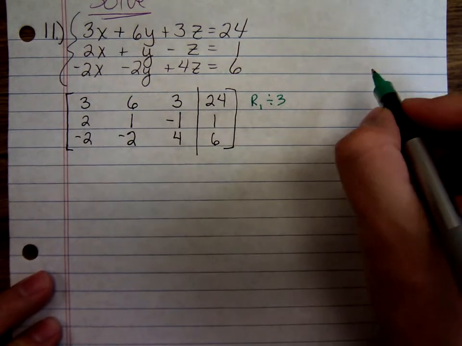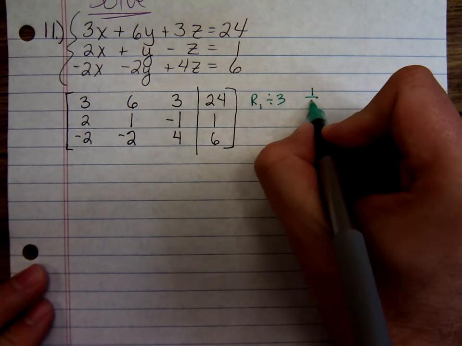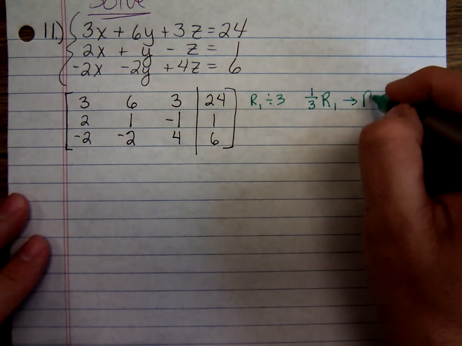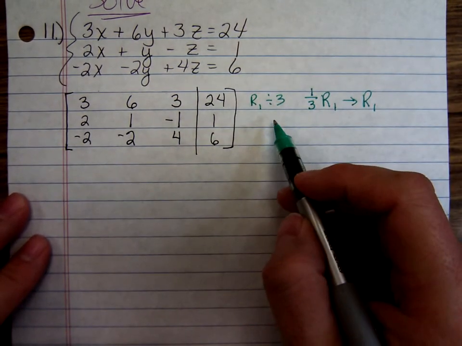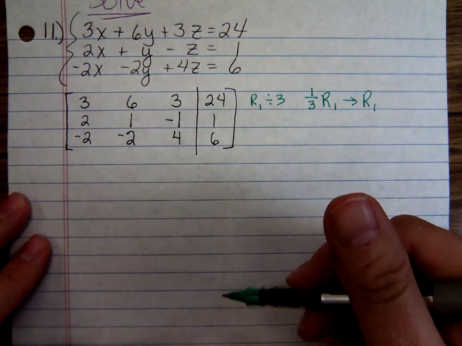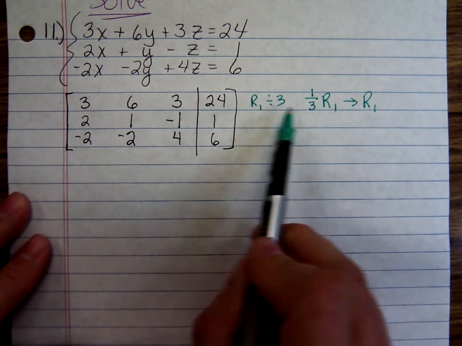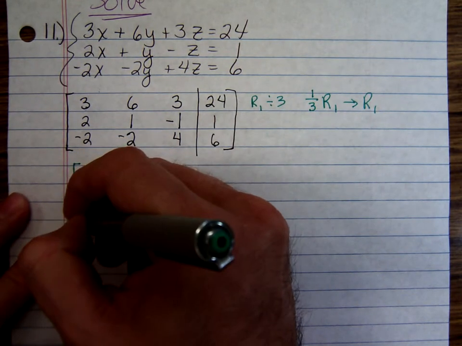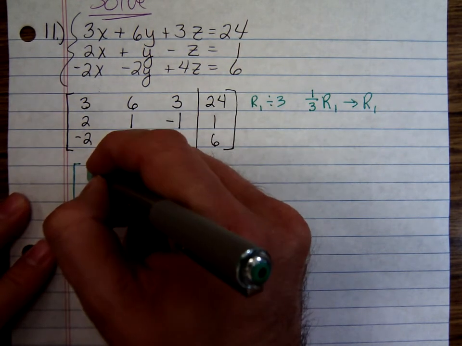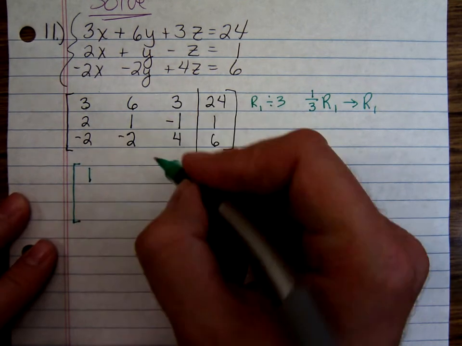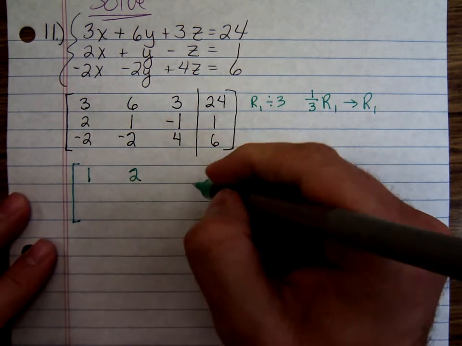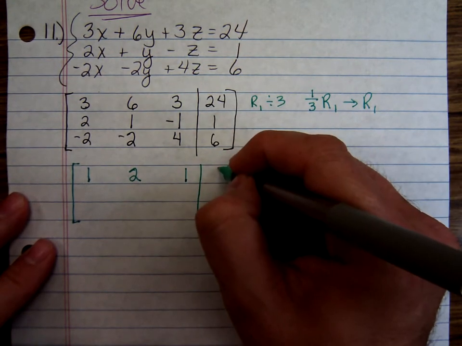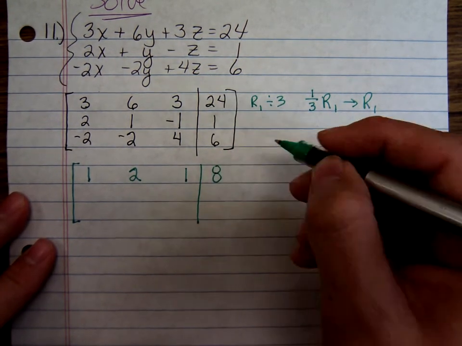Normally the way you see this written isn't row 1 divided by 3. The way it's normally written is like this: 1/3 row 1. If you want to write row 1 divided by 3, okay. But this is just sort of telling me what I'm doing. To get a 1 right here, here's going to be my new row 1. Dividing by 3, we'd have a 1, a 2, a 1, and what right here? That'd be 8.